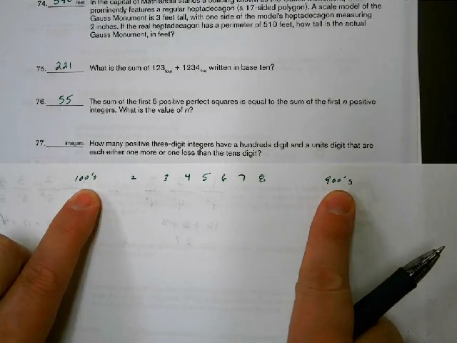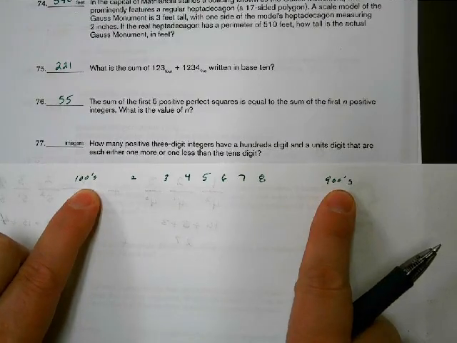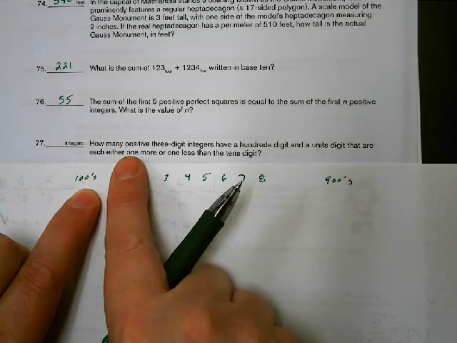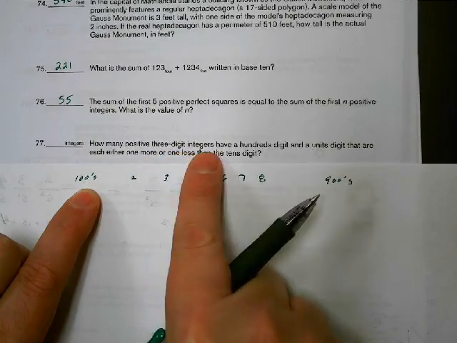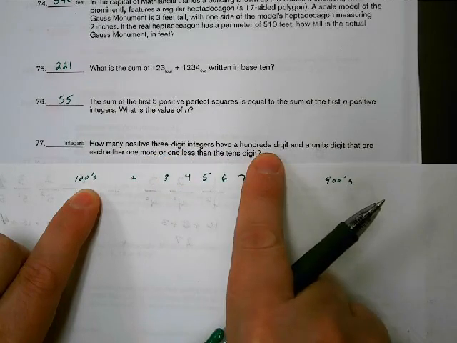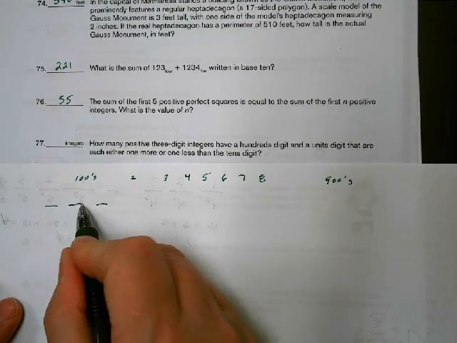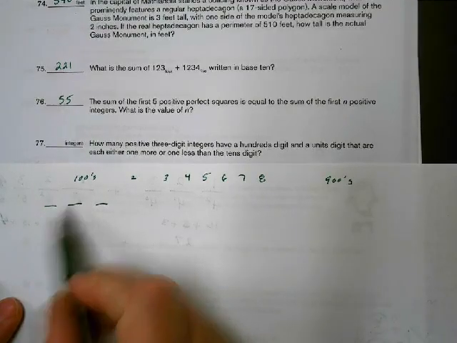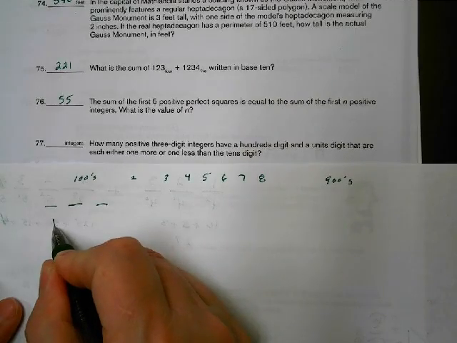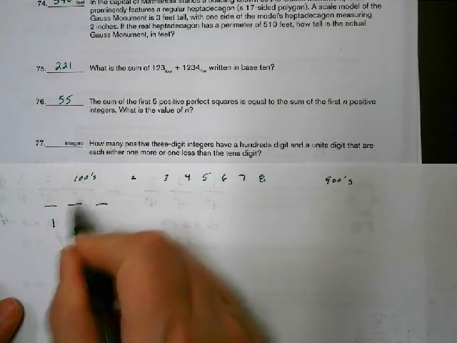Okay, so we've got how many 3-digit integers have a hundreds digit, so the first digit, and the units digit, the last digit, that are either one more or one less than the middle number. Okay, so looking at the hundreds, if this is 1, and it's 1 more or less than this one, we can do 1, 0.